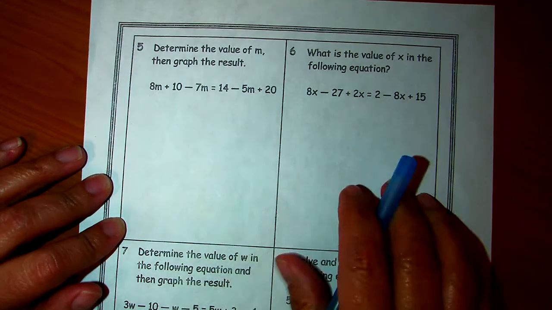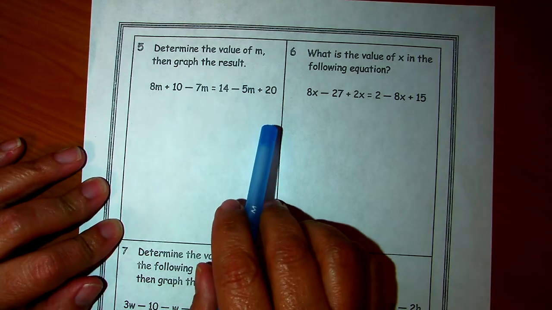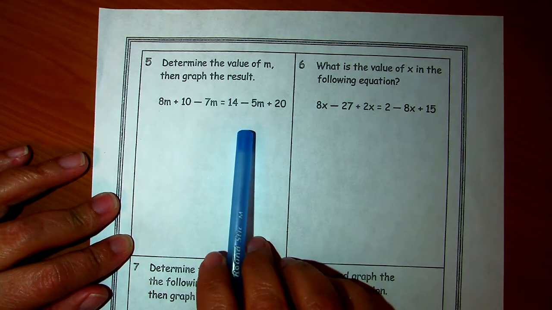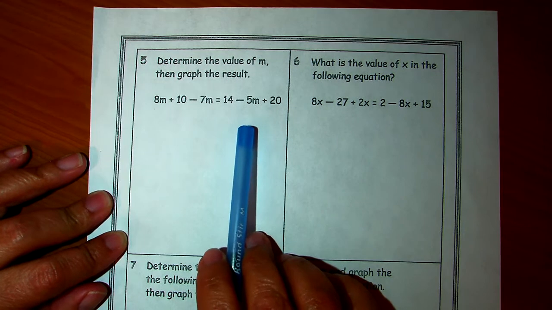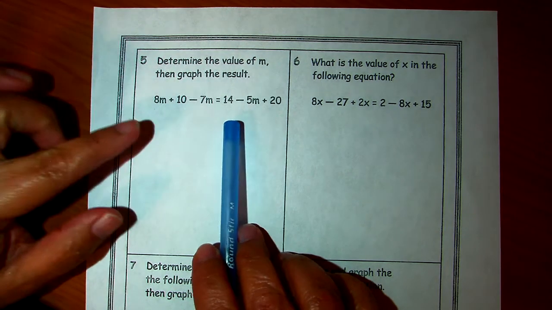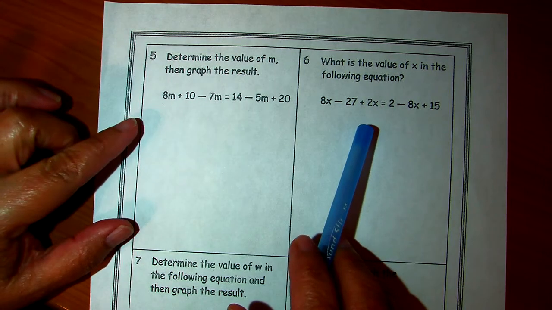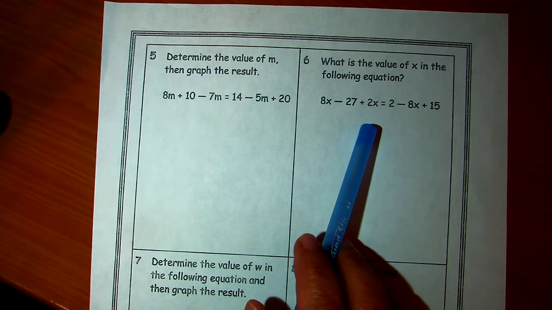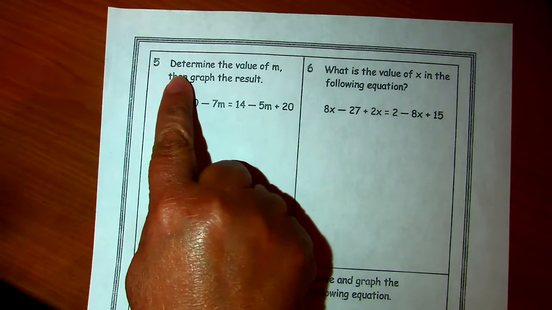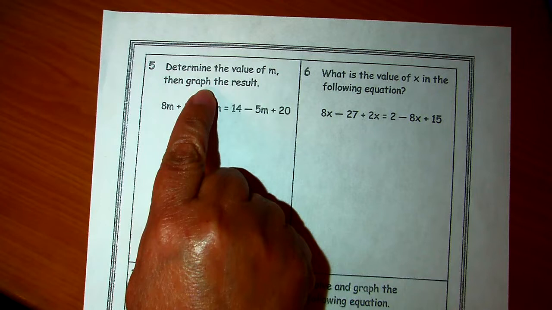Hi, this is part 2 of the guided practice for combined like terms. Okay, so yesterday we covered expressions that were short. These are longer expressions and they have other letters, not just the X. Okay, so on this one it says determine the value of M, then graph the result.